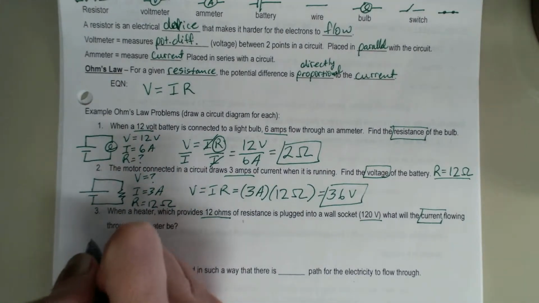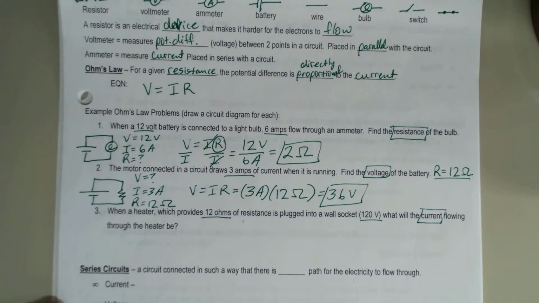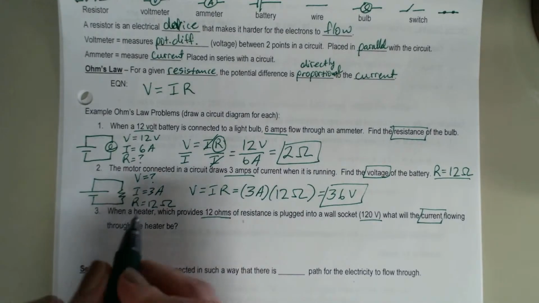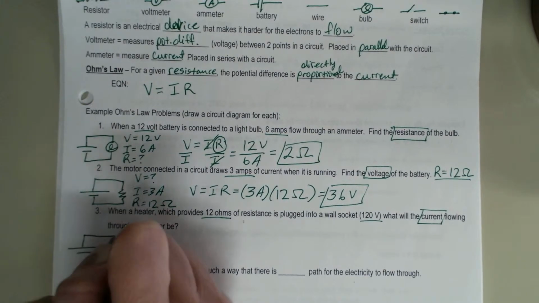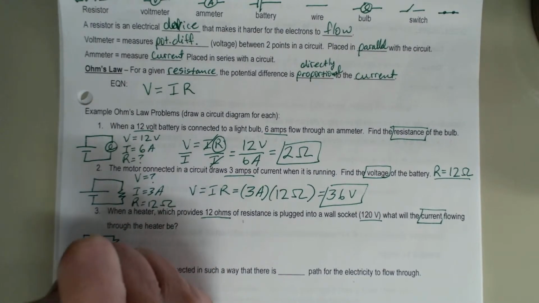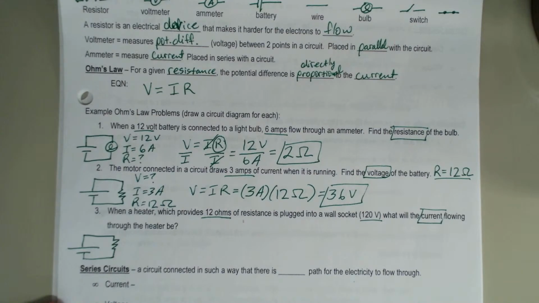Okay, so I'm going to assume the heater is going to act like a resistor, so I'm going to make a squiggle for that. It's not a light bulb, obviously. So I guess it is in like a hamster cage. That's kind of a heater, isn't it? So squiggle. So that's a simple circuit with a resistor from a heater.